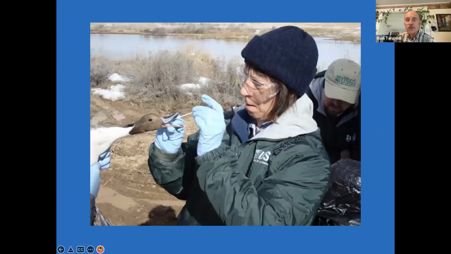And indeed, the U.S. Geological Survey since 2006 has been conducting surveillance of the birds in Alaska. And here's a technician taking a pharyngeal swab. They could take cloacal swabs also, because the viruses are shed not only in the feces but also in the pharynx. But apparently, according to a study from 2006, the virus will survive and be transmissible longer in the pharynx than if they took the swab from the cloaca.